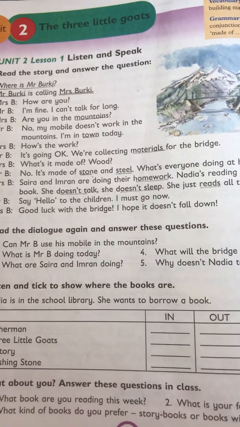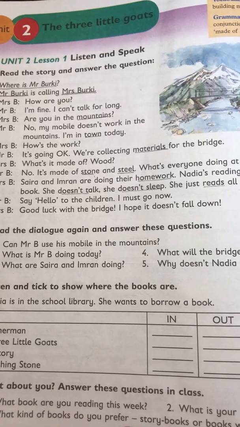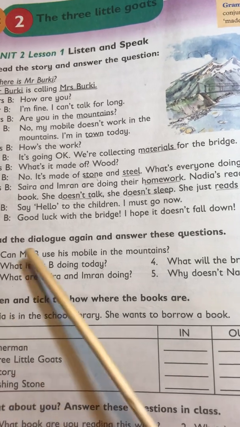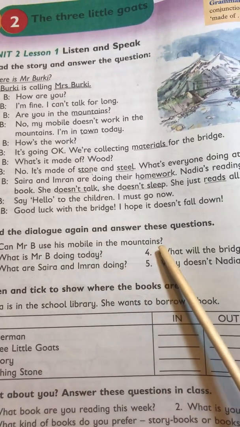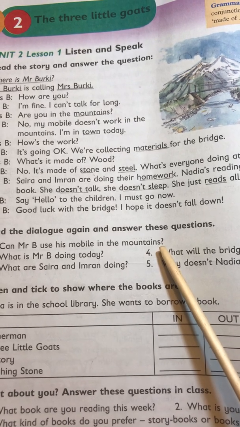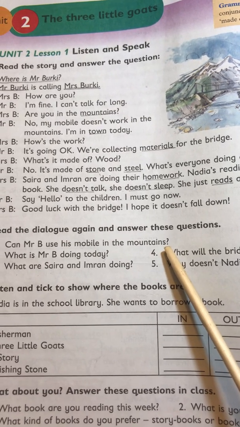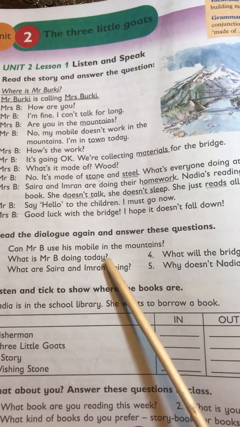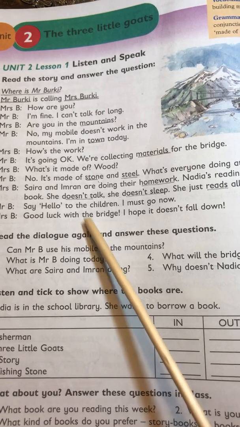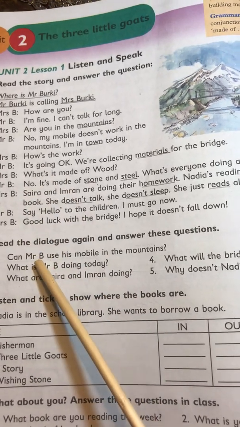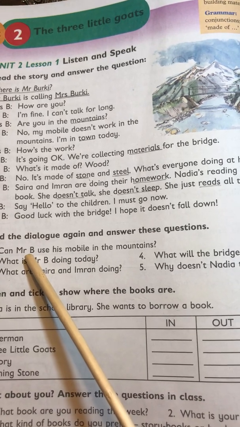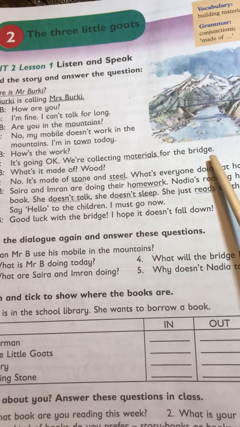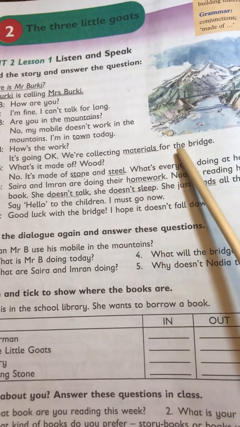Lovely children. Now we have got an idea from the conversation, and now we are able to do all the questions. Can Mr. Berkey use his mobile in the mountains? No, Mr. Berkey cannot use his mobile in the mountains. What is Mr. Berkey doing today? Can you have a look from the dialogue you have just read? He's making a bridge, and specifically he's collecting materials for the bridge. So what is Mr. Berkey doing? He's collecting materials for the bridge.